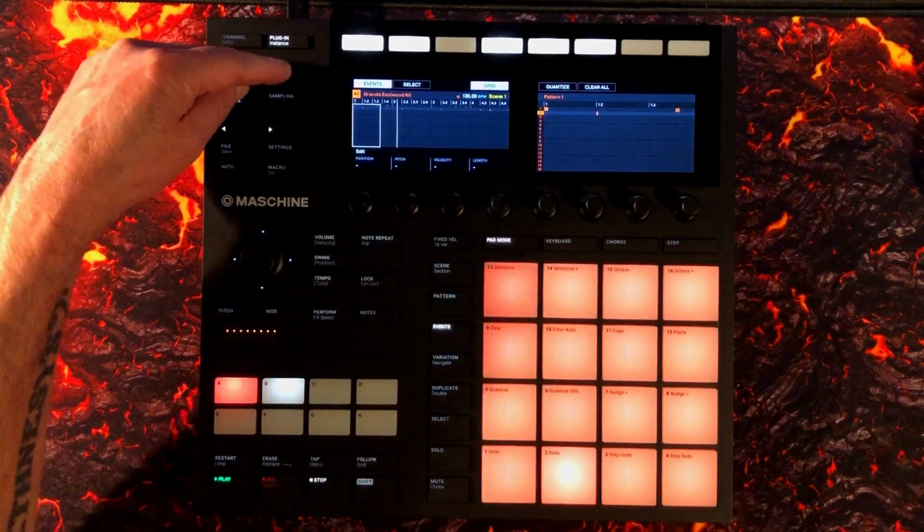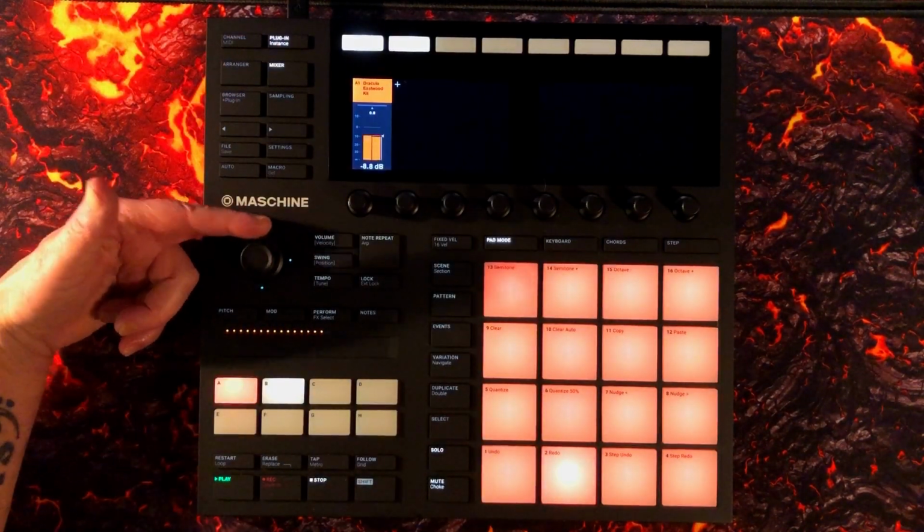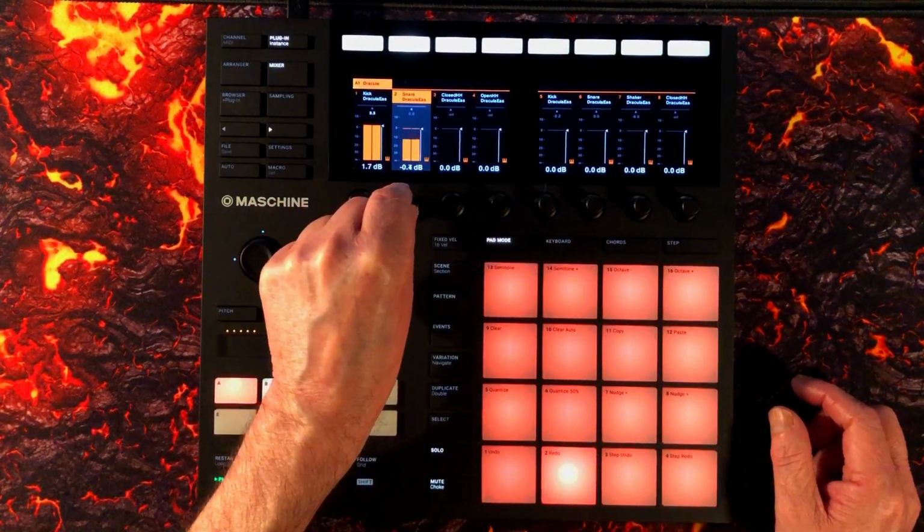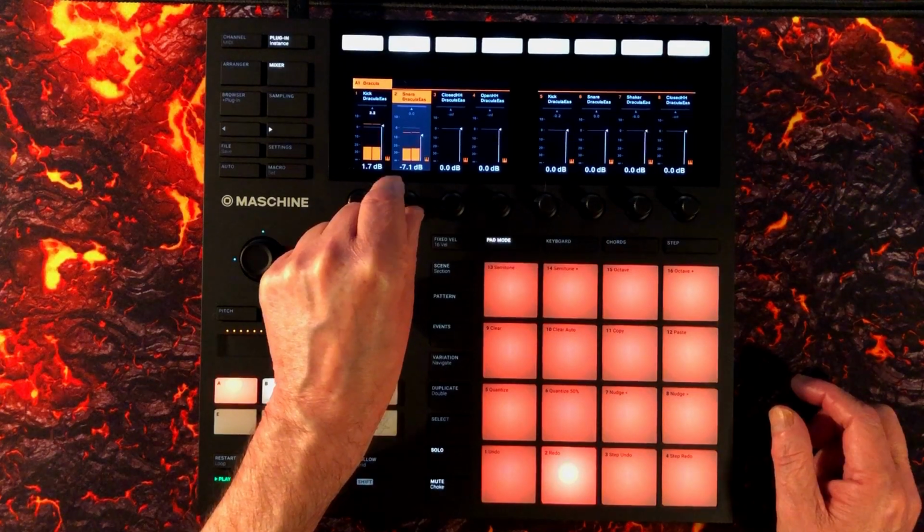Also, it's still a bit loud, I feel. So go to mixer, go down a level. So now we're on the entire kit. And I think this snare needs to come down a little bit.